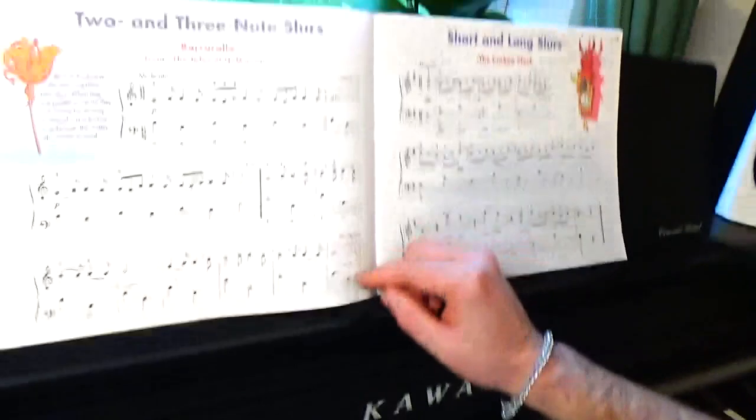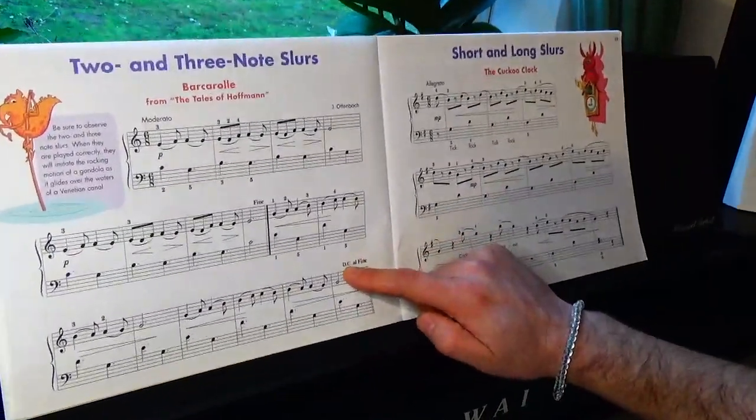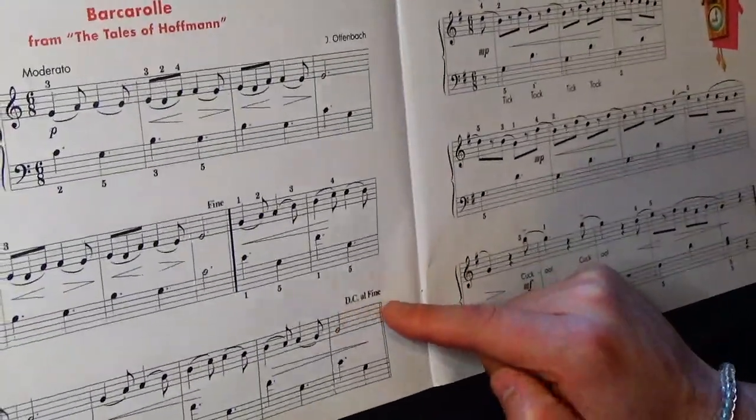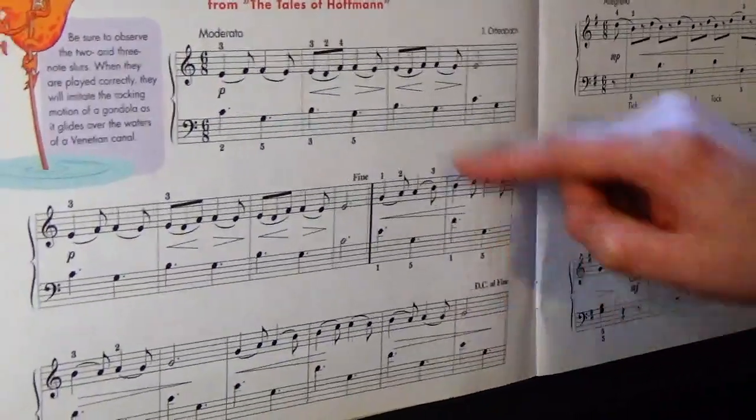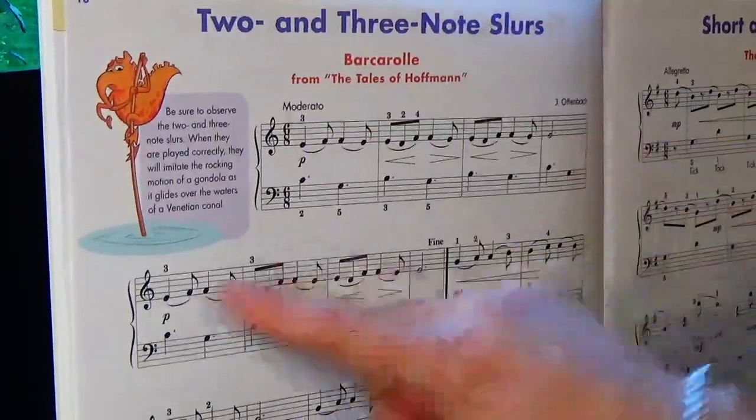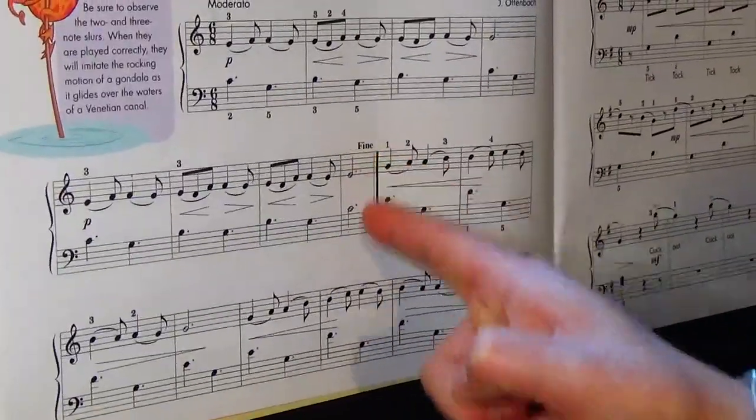Before playing it slowly, I hope you remember now the meaning of D.C. al fine, da capo al fine. So when you arrive here, you go back to the beginning, all the way through up to the word fine, up to this point.